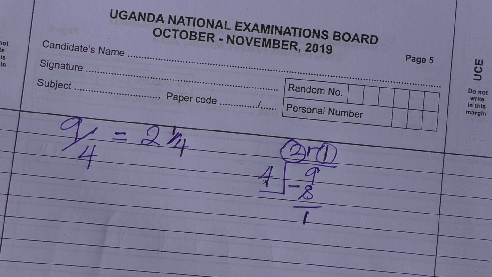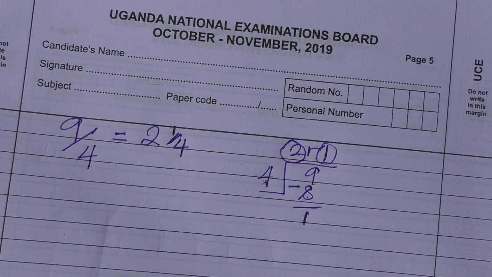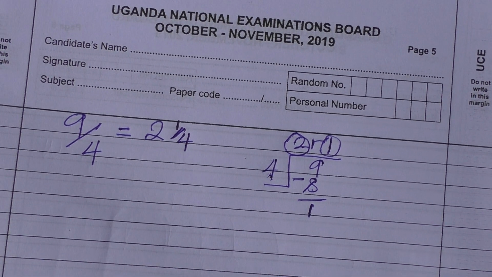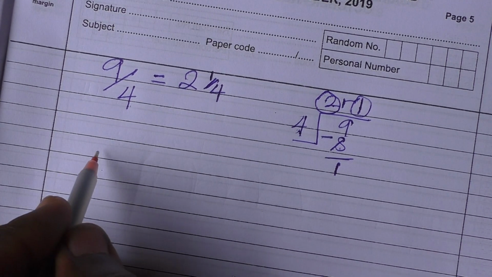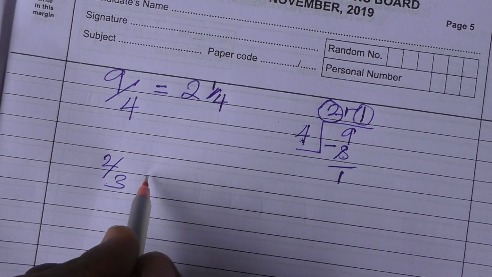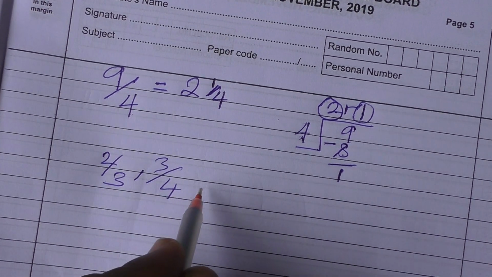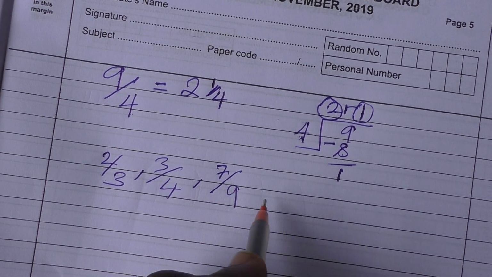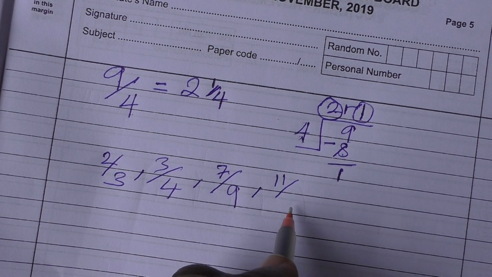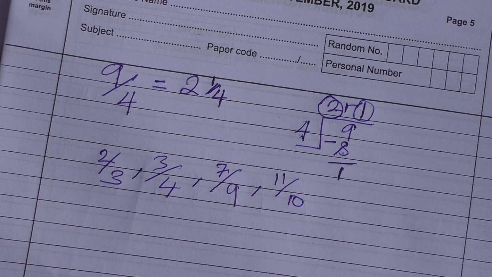After looking at that, let us look at ordering fractions. How do we order fractions? Fractions can be given to us. For instance, we may have 2 over 3, 3 over 4, 7 over 9, and maybe 11 over 10, and we are asked to rearrange these fractions either in ascending or descending order.